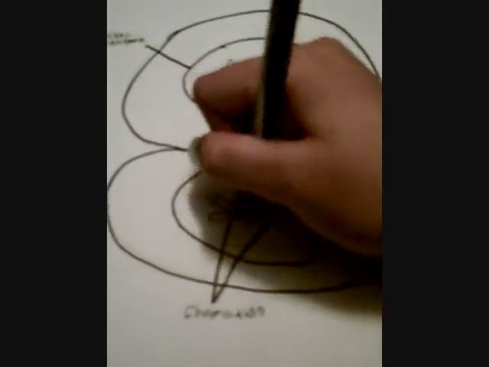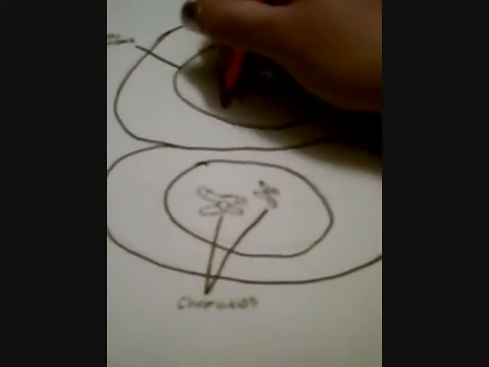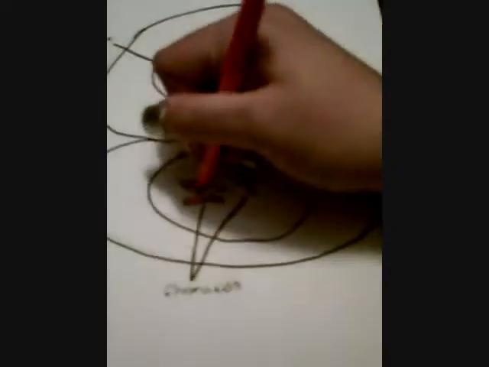In telophase, the nuclear membrane reforms around the nuclei. Each nucleus contains two chromatids for each chromosome attached to the centromere, and because of crossing over, the two chromatids are not completely the same.